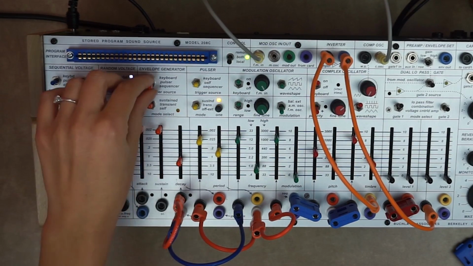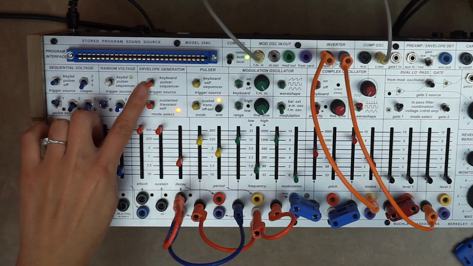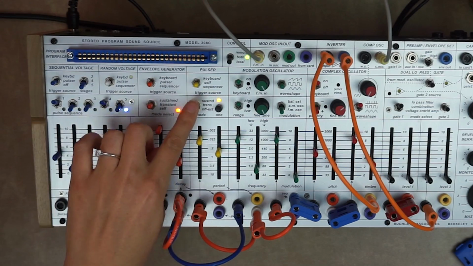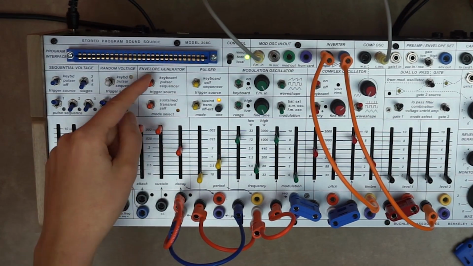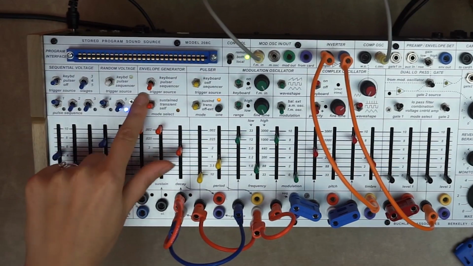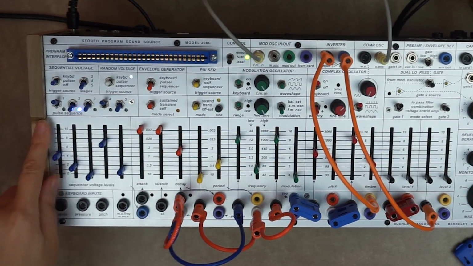So for example, with this envelope generator, when this switch here is set in the center, it is receiving triggers from the pulsar here. Now, if we were to switch this switch down, for example, then the envelope generator would be receiving triggers from the sequencer instead.